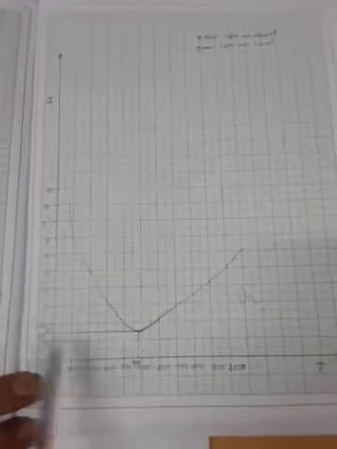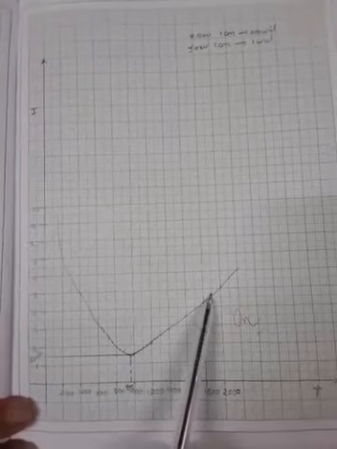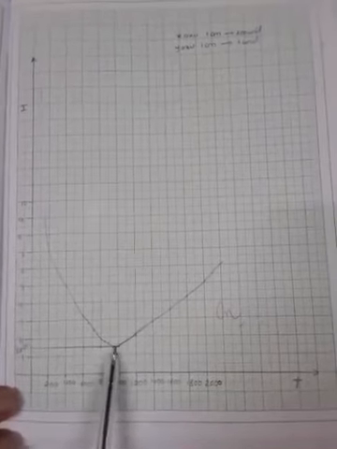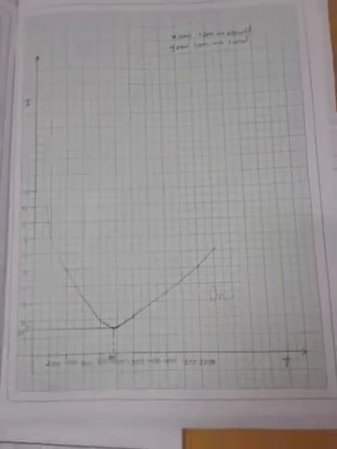Similar to the previous experiment, you try to draw a graph, take a proper scale along the y-axis as well as the x-axis, and mark the points and draw the graph. Find out the minimum current, where the corresponding frequency is the resonant frequency, and that resonant frequency you take here. Now then you try to calculate the quality factor.